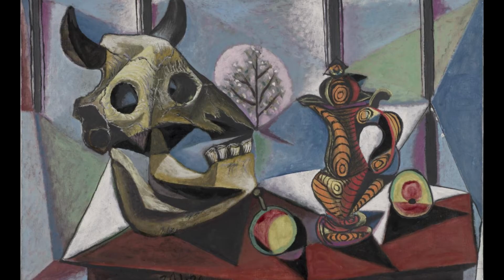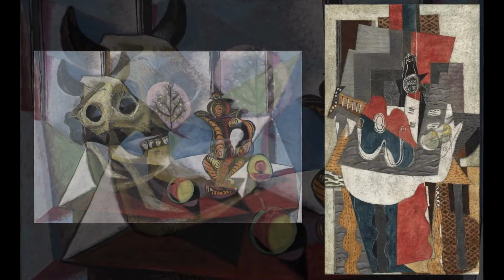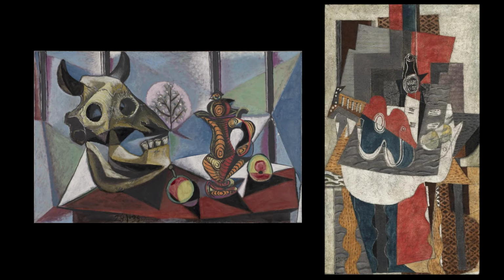The stylized approaches can be seen in the use of shapes to portray form and the use of colors in the Bull's Skull, Fruit, Pitcher painting and the Bottle of Marc on the Table painting. Both artists use abstract shapes and color forms to complete the picture and emphasize representation instead of realness.